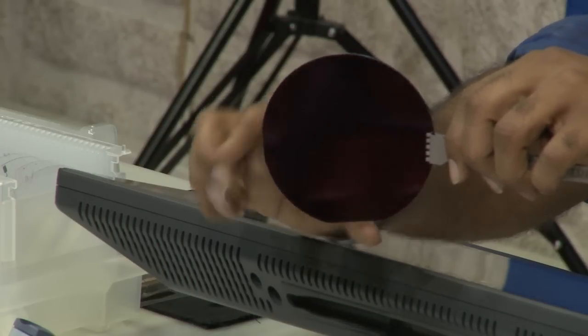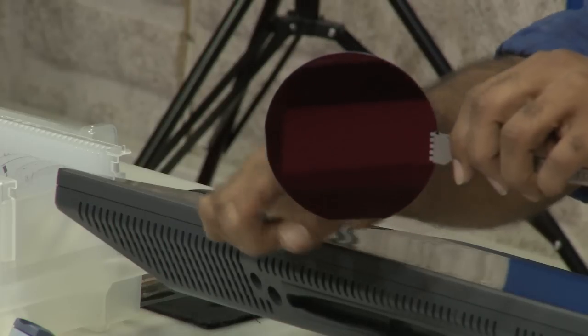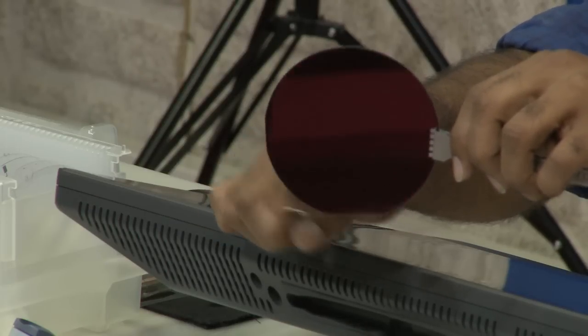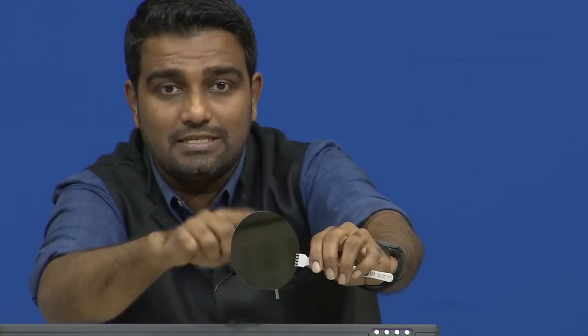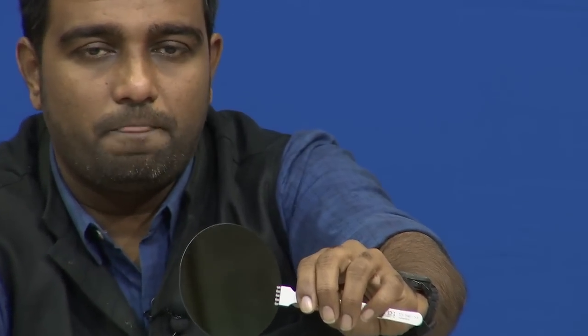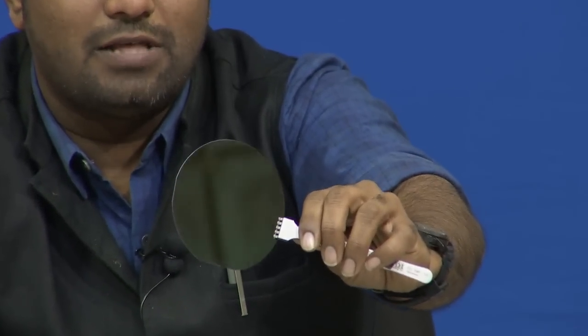So, there are 2 flats, this is called the primary flat and this is called the secondary flat, alright. So, all of you can see very clearly the primary flat, secondary flat, single side polished oxidized silicon wafer, alright. This is how it looks like.